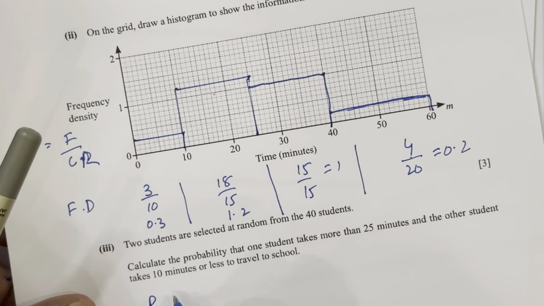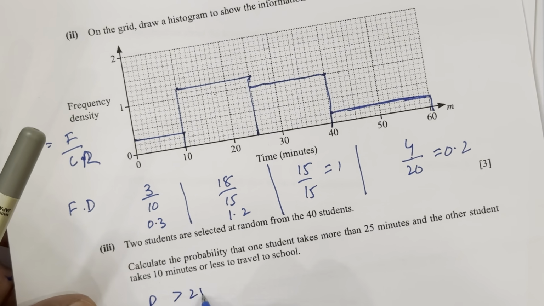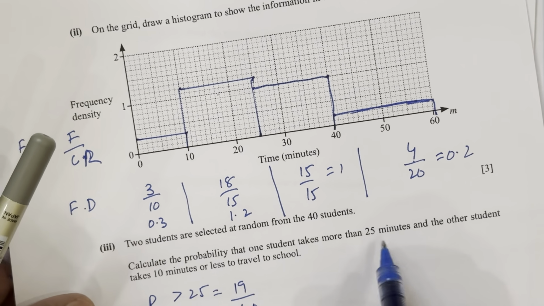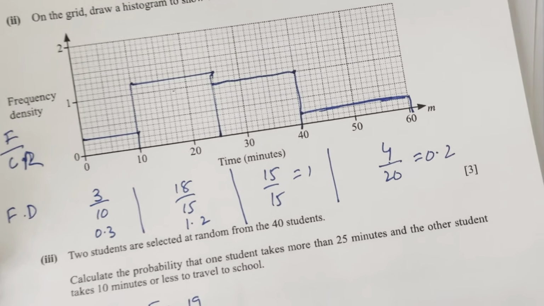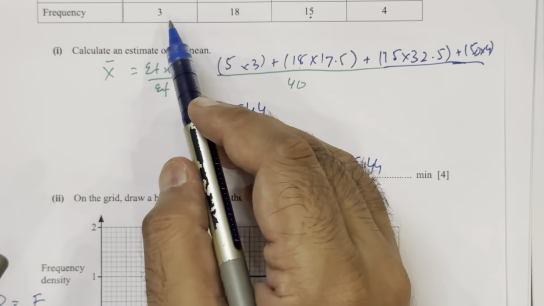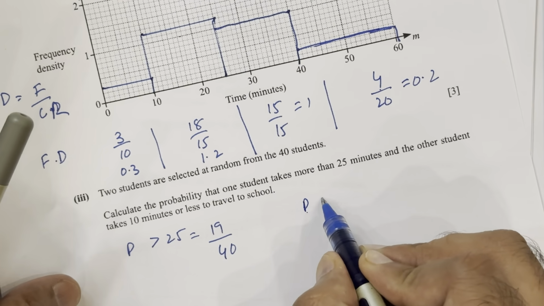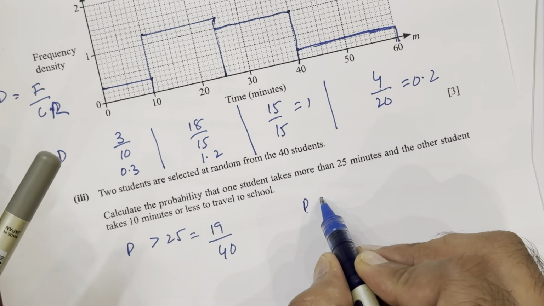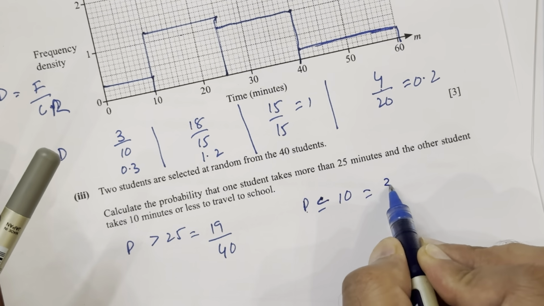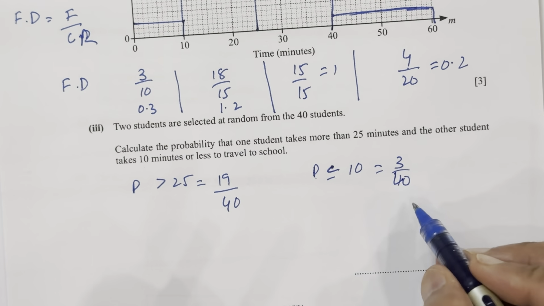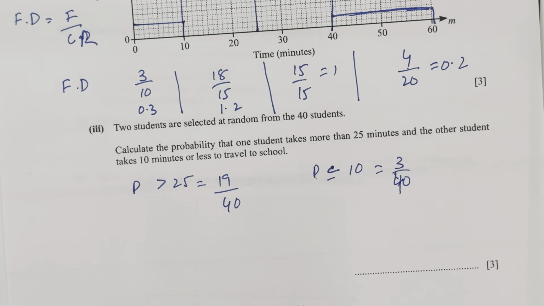So the probability of more than 25 is 19 over the total value, which is 40, and the probability of 10 minutes should be 3 by 40, because we have to divide by the total number.